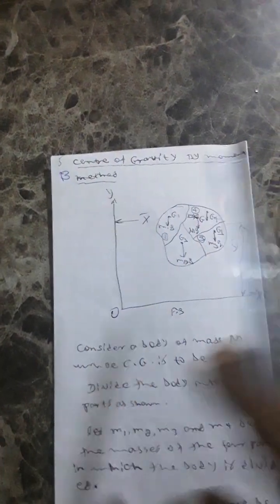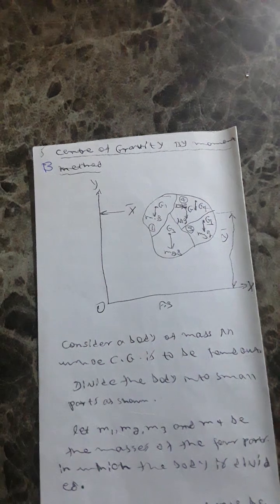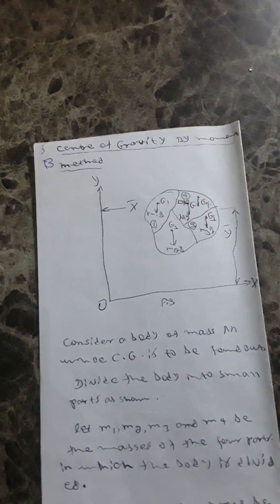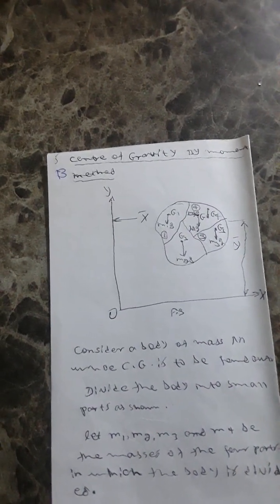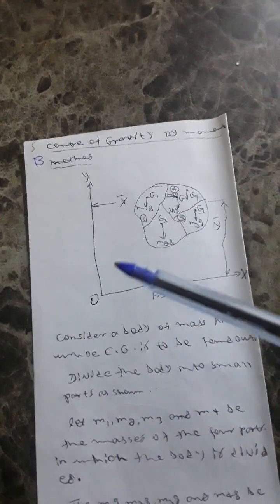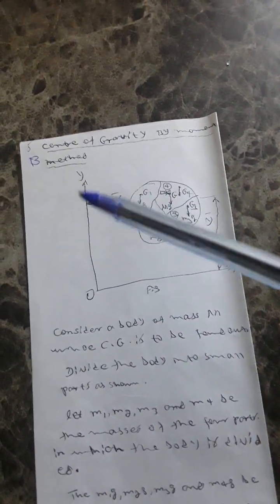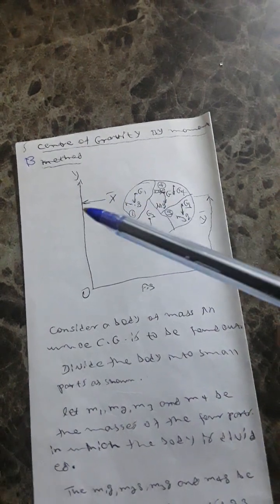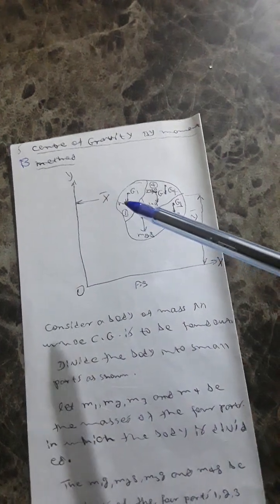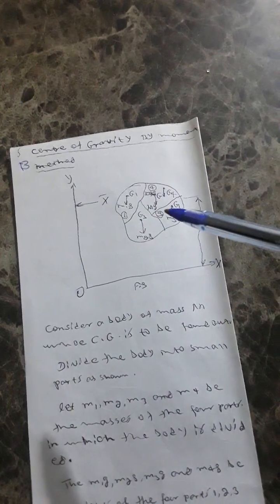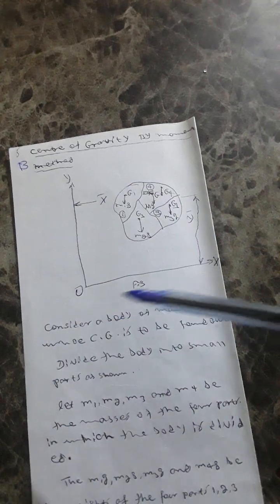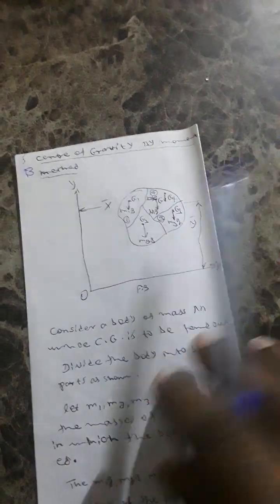Center of gravity by moment method. By finding moment about the axis of reference. For example, this OY axis of reference, we calculate x bar. By finding moment about OY, we calculate x bar. About this OX, the moment of this mass, we calculate y bar. Consider a body of mass m whose center of gravity is to be found out. Divide the body into small parts as shown below.